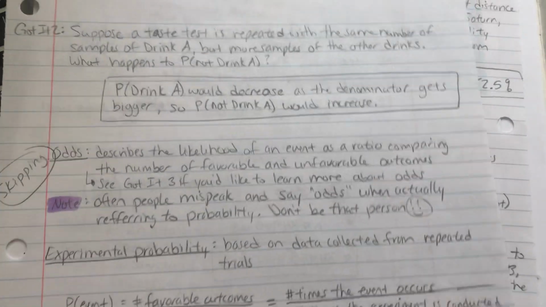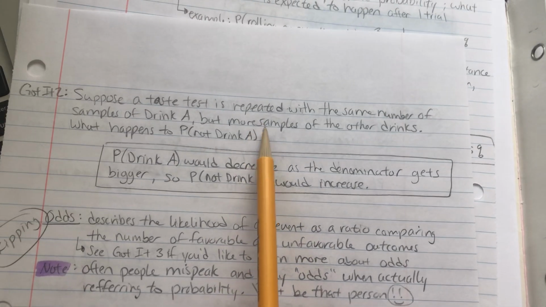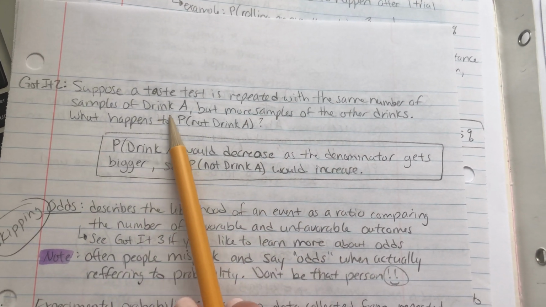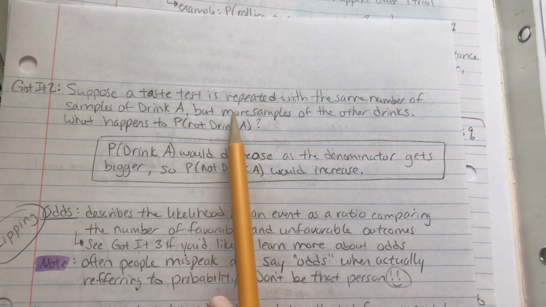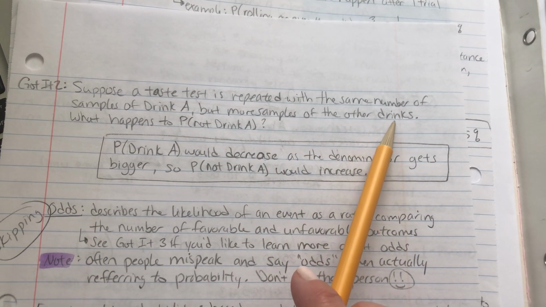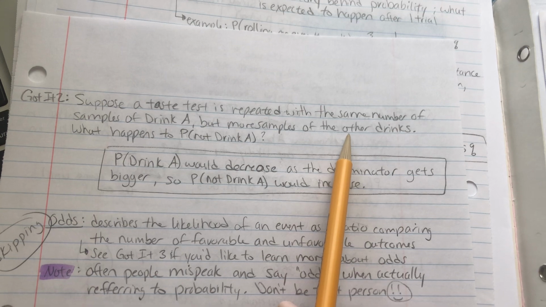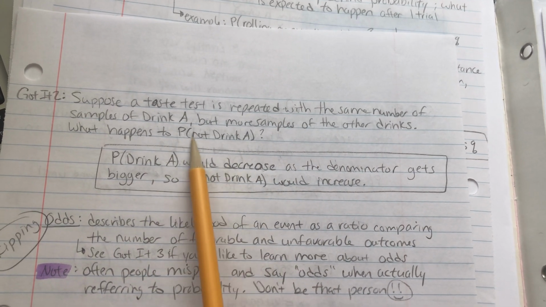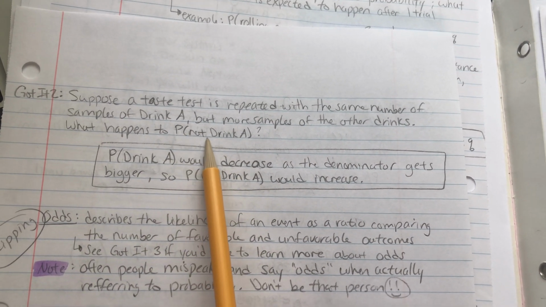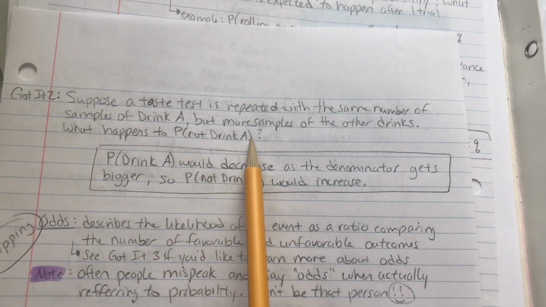So if we take a look at got it 2. Suppose a taste test is repeated with the same number of samples of drink A, but more samples of the other drinks. So we still have 20 samples of drink A, but we increased all of the other ones. What happens to this complement? What happens to the probability that you don't choose drink A?